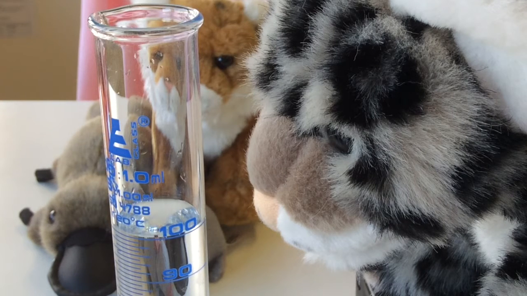It does give a bit of a hint because it says the lowest steady temperature. So have a think maybe what type of reaction this might be. I've got Snowy, the snow leopard, helping out now on the third one.